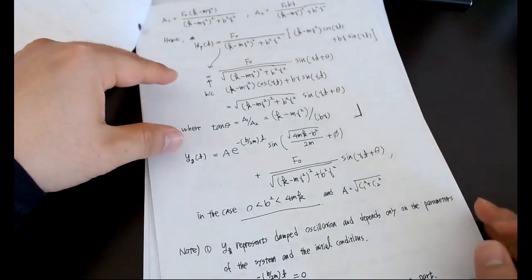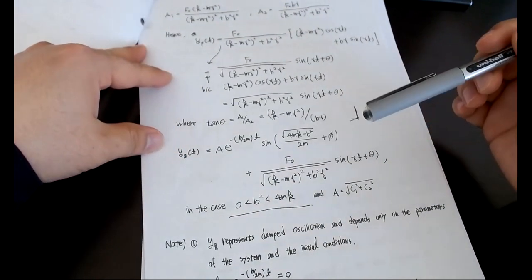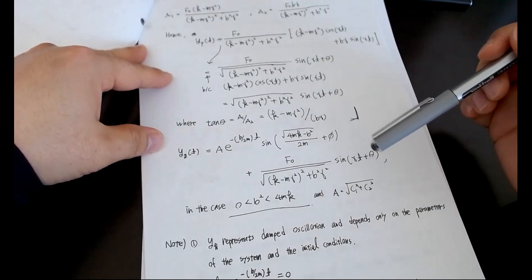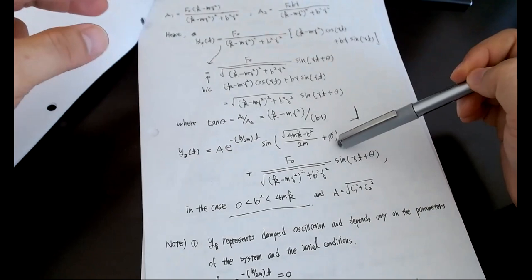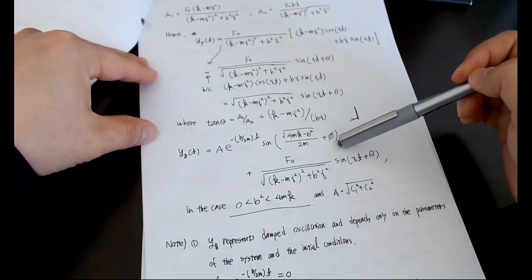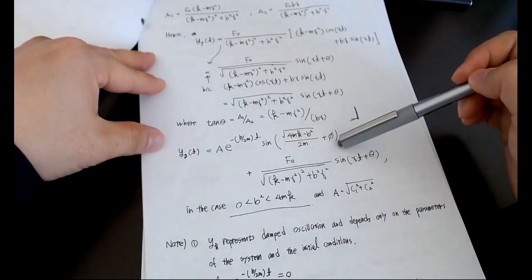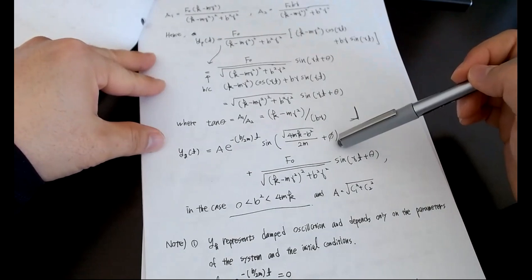As you can see, the first term is the general solution to the homogeneous differential equation.